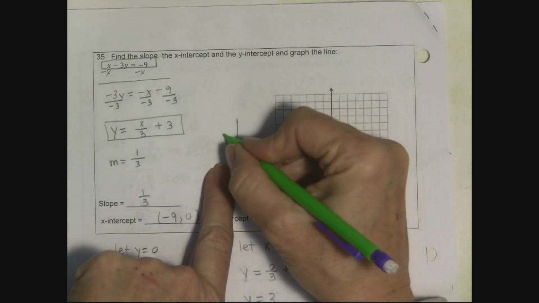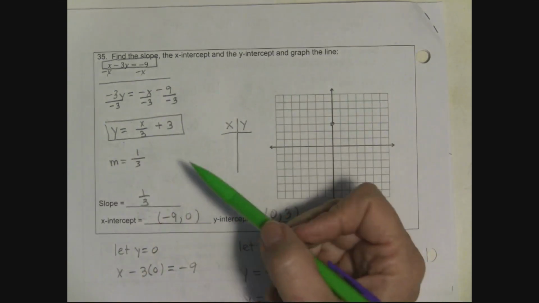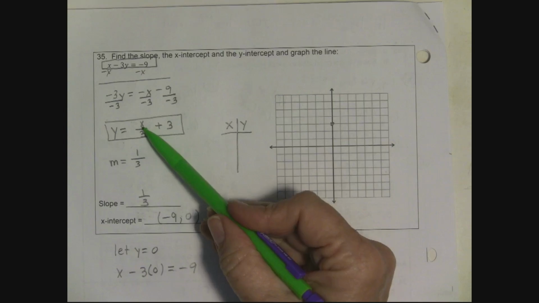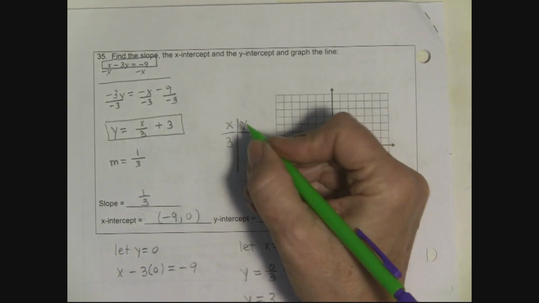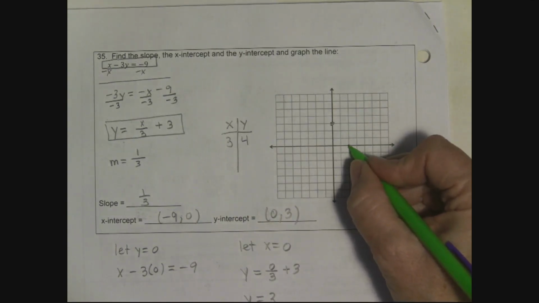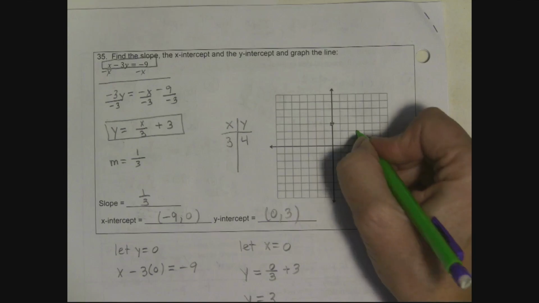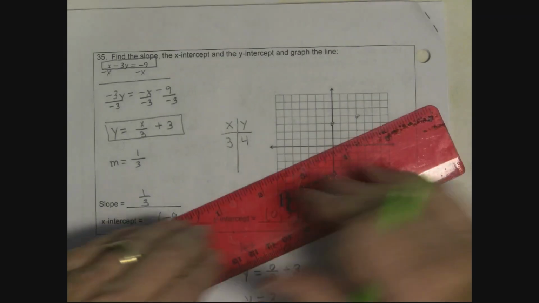I'm going to be a good person, and I'm just going to go get one more convenient point, and I'm going to pick x is 3 right here because 3 divided by 3 is nice, which is 1 plus 3 is 4. And so I'm going to plot the point (3, 4). 1, 2, 3, up 4. 1, 2, 3, 4. And then I'm going to draw it, and I'm going to see, does it look like it crosses at negative 9?